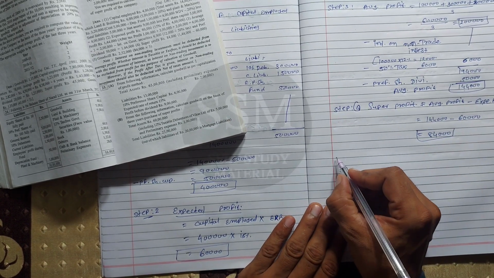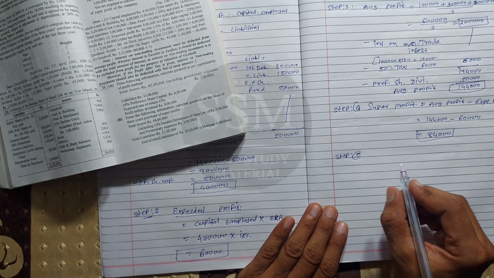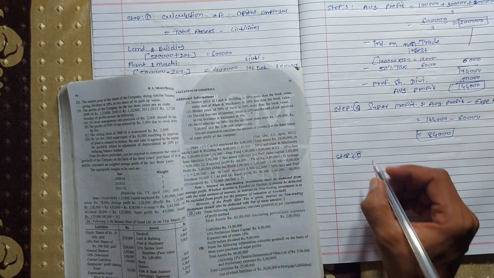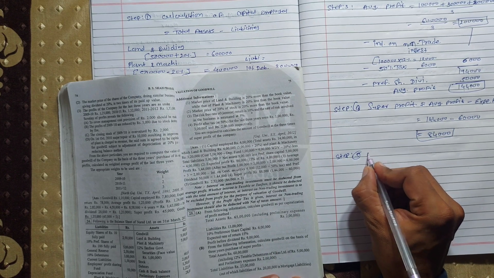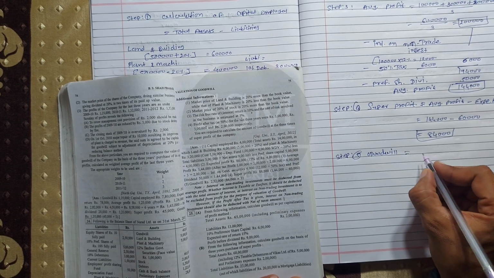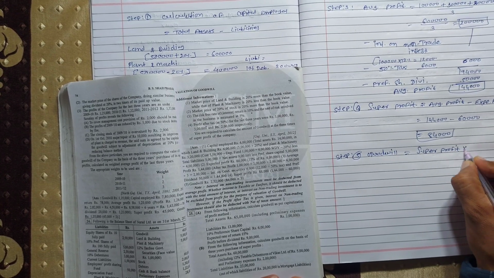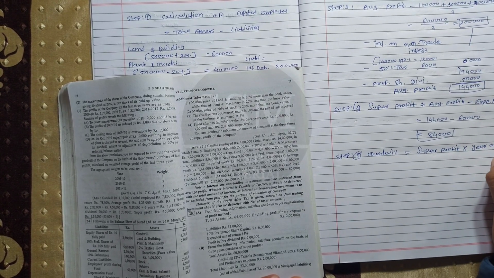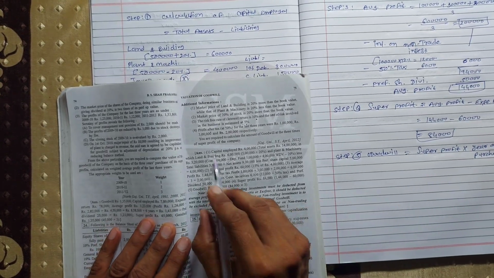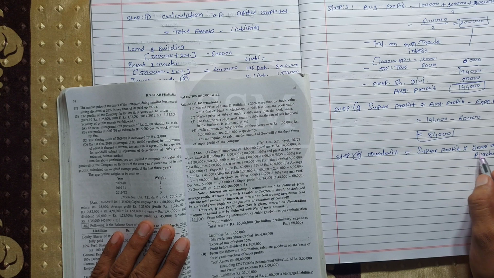Now the last step, the fifth step. Our target is to find out the valuation of the goodwill. The goodwill formula is super profit multiplied by years of purchase, because this example mentions the super profit method.